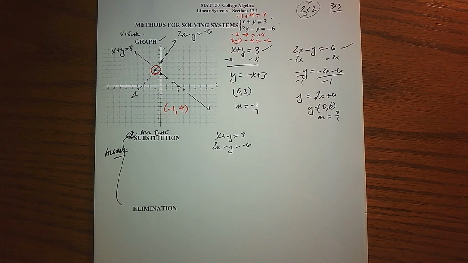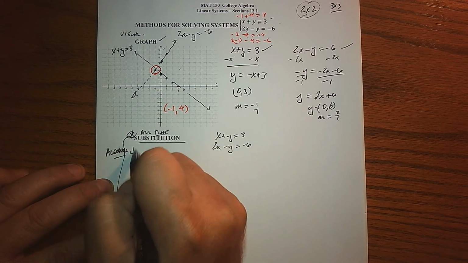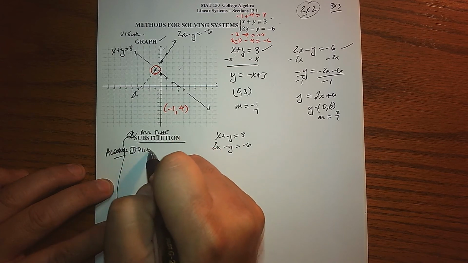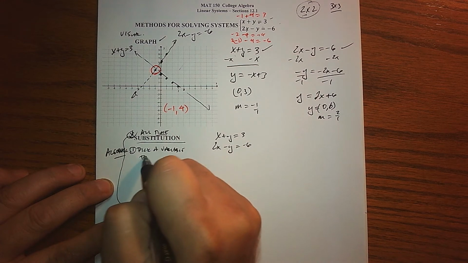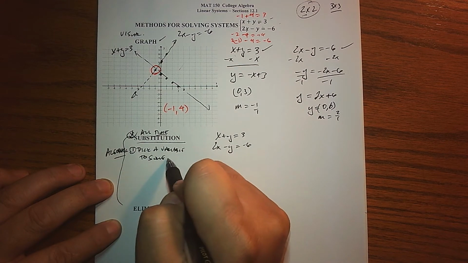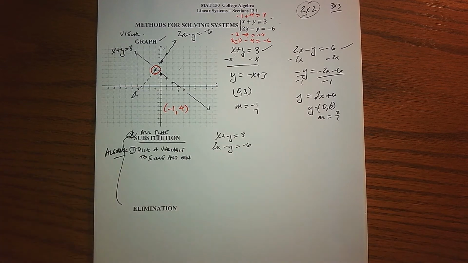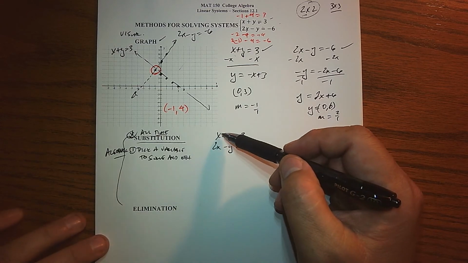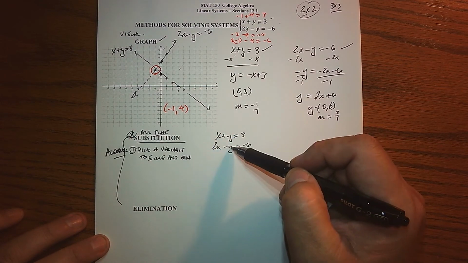Right? And so the first thing when I'm going to use substitution, your first step is to basically pick a variable to solve for and an equation. There's actually 4 choices you can make at this juncture. I can solve for x in the first equation, I can solve for y in the first, I can solve for x in the second or y in the second.